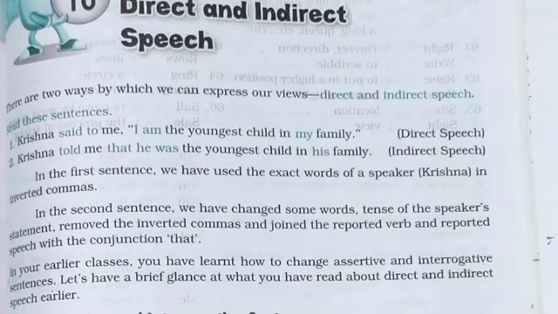And in the second instance, the inverted commas are removed, and we have joined the reported verb. The reported verb is, in the previous one, said in the first sentence, told in the second sentence. So the reported verb is joined with the reported speech. Reported speech is what is there in the inverted commas. So we have joined the reported verb and reported speech by using that.